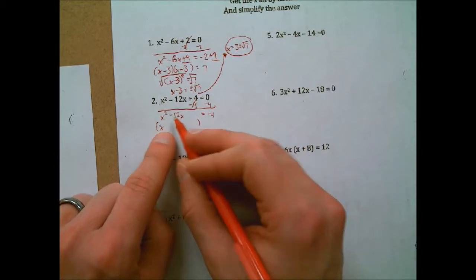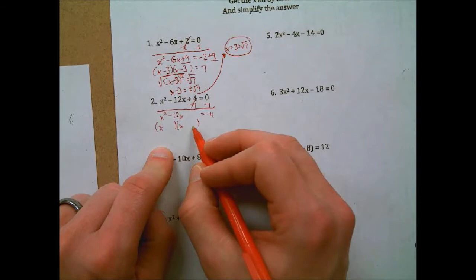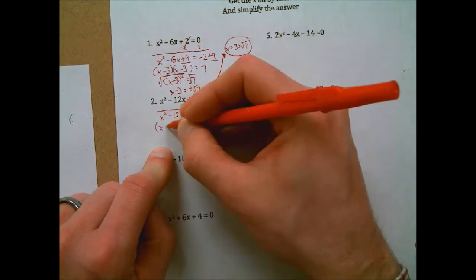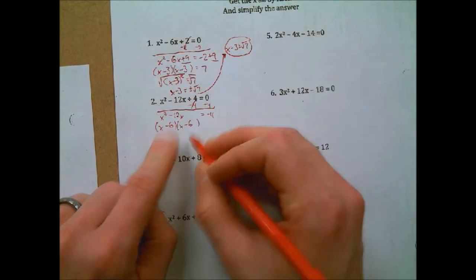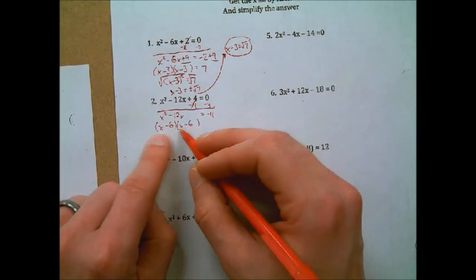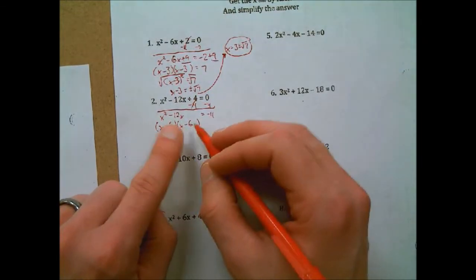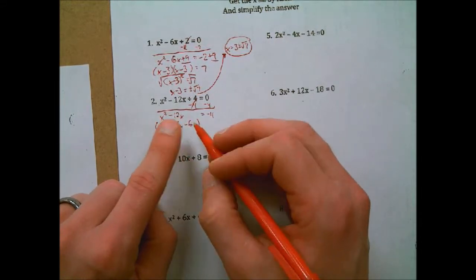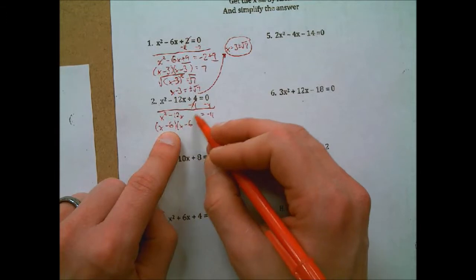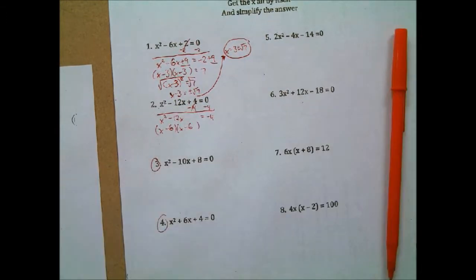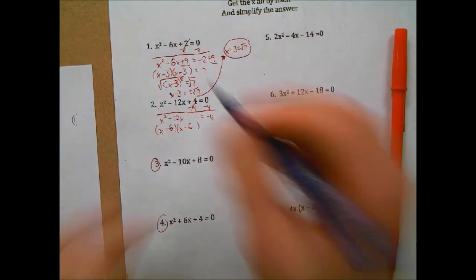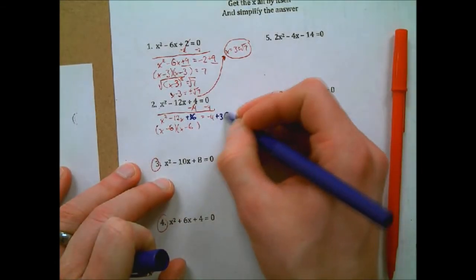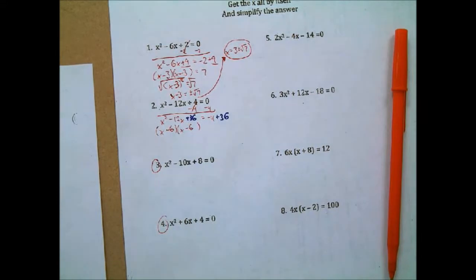Negative 12. So what two numbers here will add to make negative 12? Negative 6 and negative 6. They're the same number, so we now have a perfect square, something times itself. They're both negative 6, so that'll make the negative 12 there. If I have a negative 6 and negative 6, what number goes here? A 36. It's positive because it's negative times negative. So plus 36, and then plus 36 here, because I have to do it to both sides.